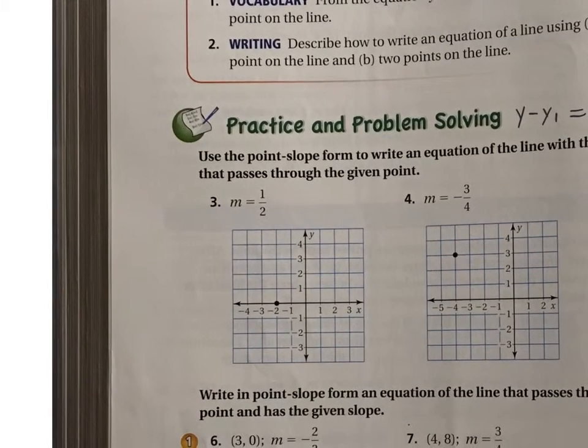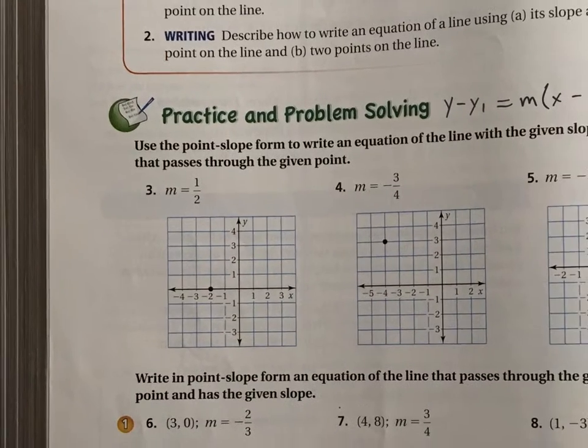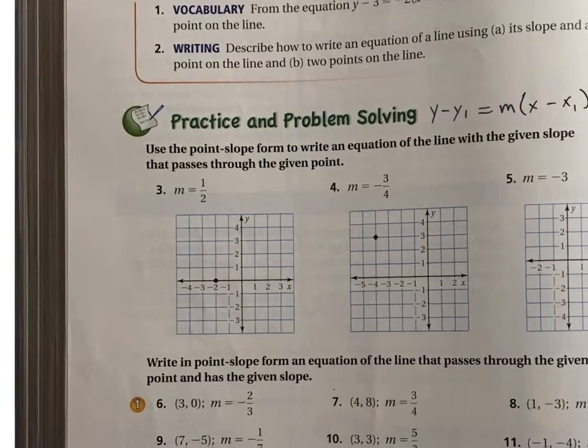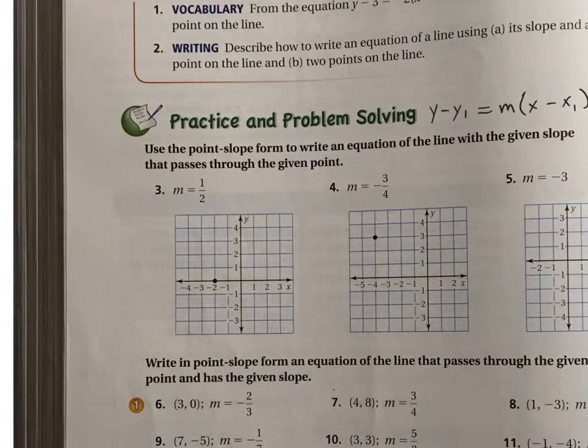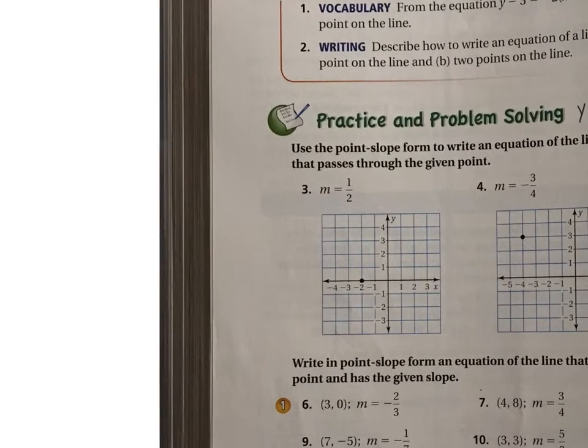This is going to be, I'm going to do number 3 so you can see how to do it. I'll leave it here so I can see my slope stuff over there just a little bit. All right, first thing I'm going to do, I'll just write it over here again. I need y minus y1 equals m, my slope, x minus x1.